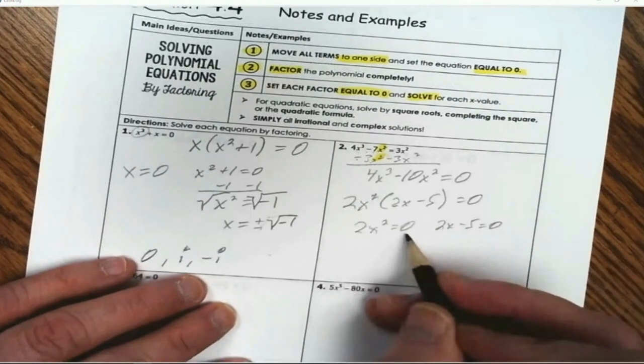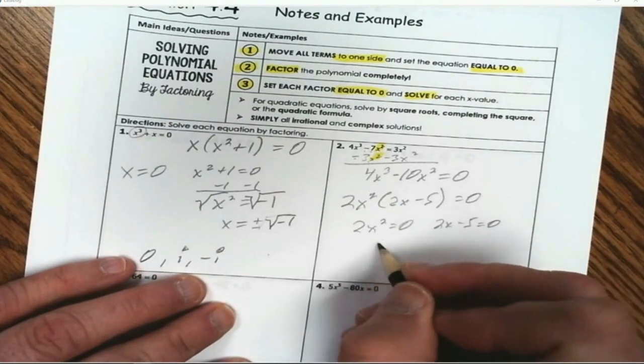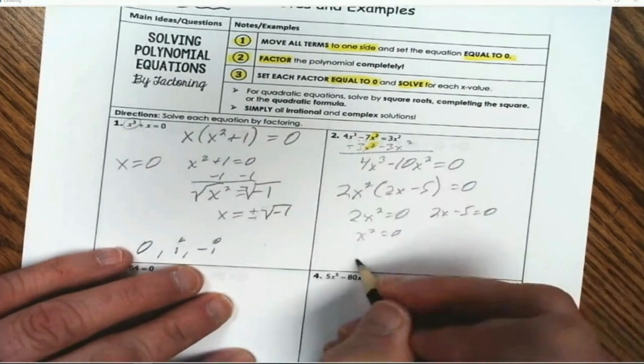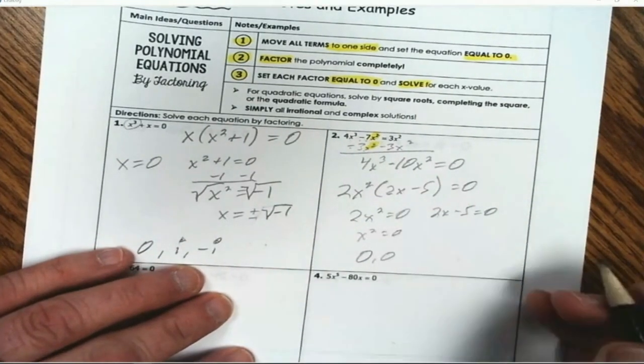So 2x squared equals 0. Well, we divide both sides by 2. It's x squared equals 0. Take the square root of both sides. The answer is just 0. And actually, there's 2 of them. We won't have to put them both.